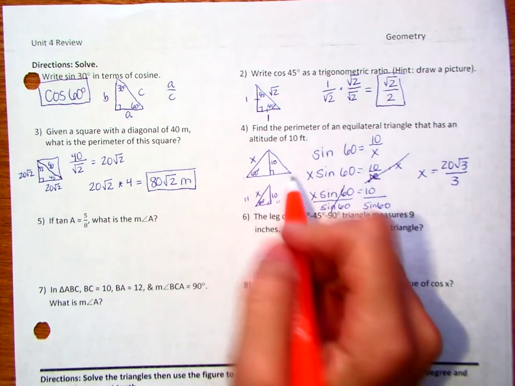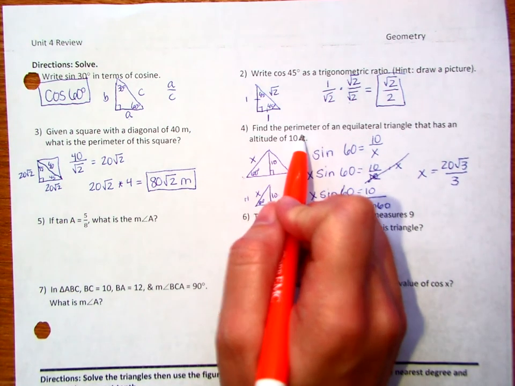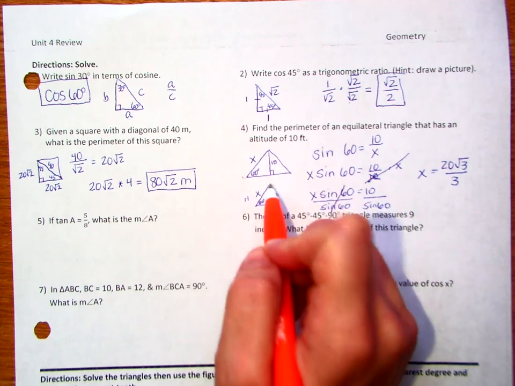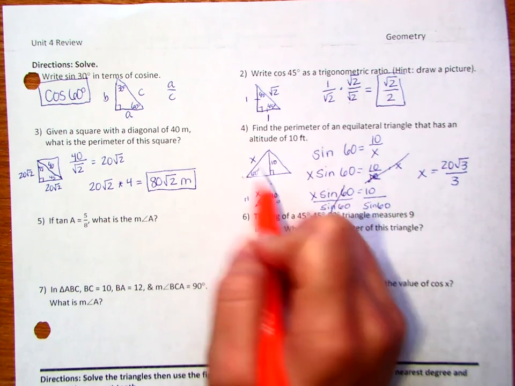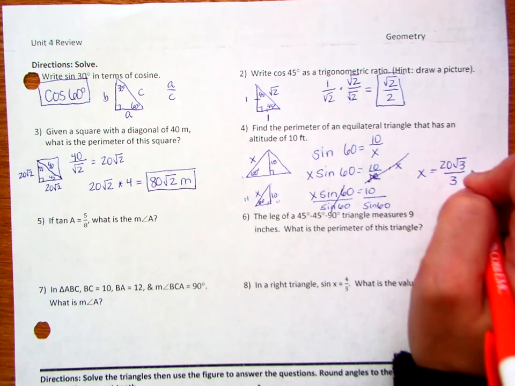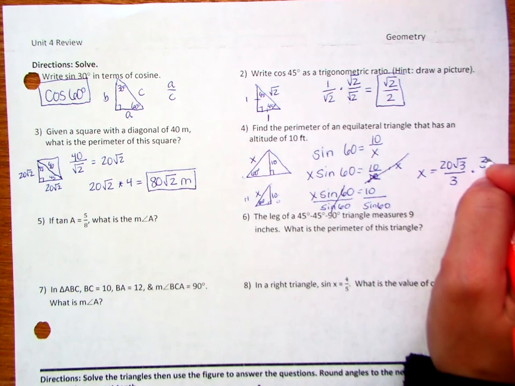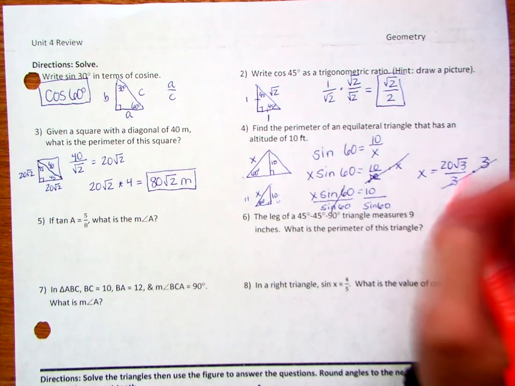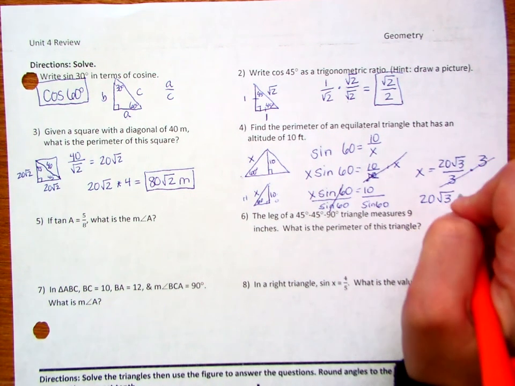Now, here's the catch. That is just for one side. We're supposed to find the perimeter. Now, if it's equilateral, that means this side, and this side are all going to be congruent, which means I'm going to have 1, 2, 3 of the same side. So if we multiply this by 3, we'll find the perimeter. Notice if I have a 3 in the numerator and denominator, those will cancel. And so my perimeter is going to be 20 square root of 3 feet.